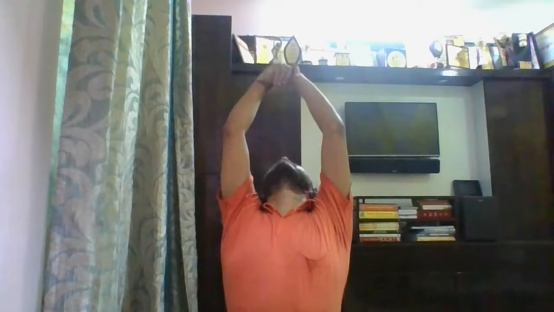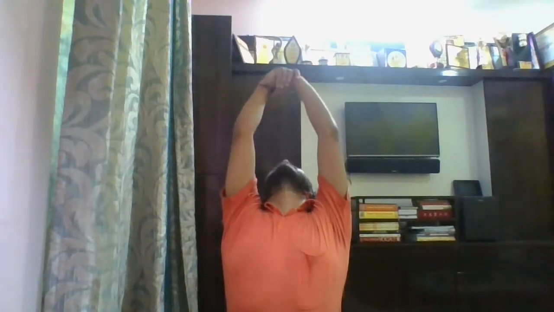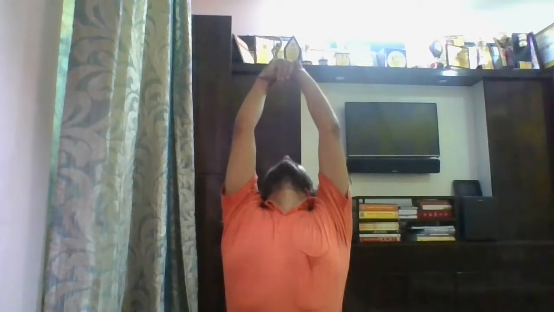Inhaling, hands up. Exhale to pull your hands down like this. And up. Roll your hands and bring it down. This will help you prevent frozen shoulder, stiff neck, and cervical pain.